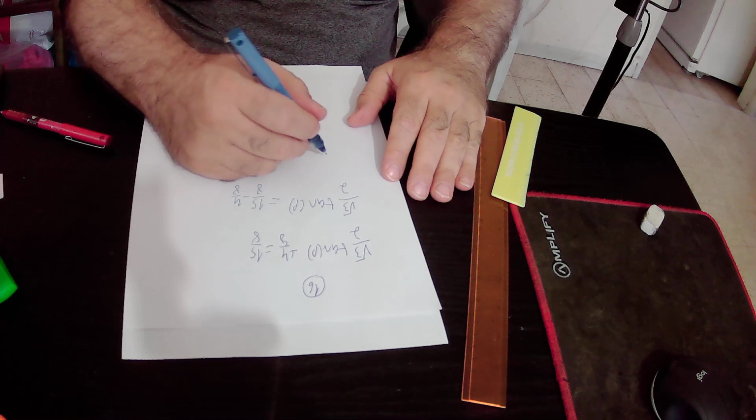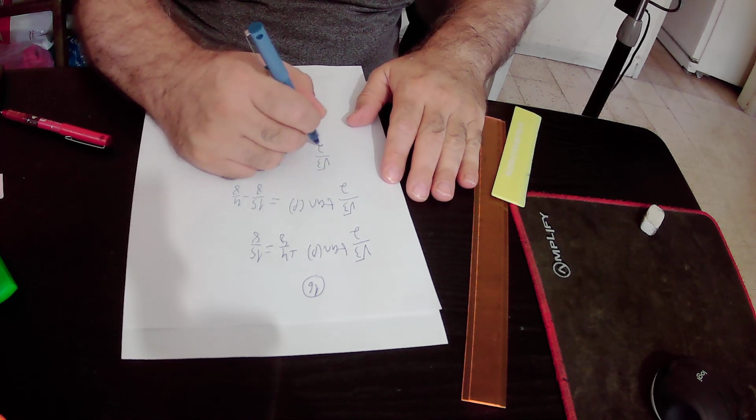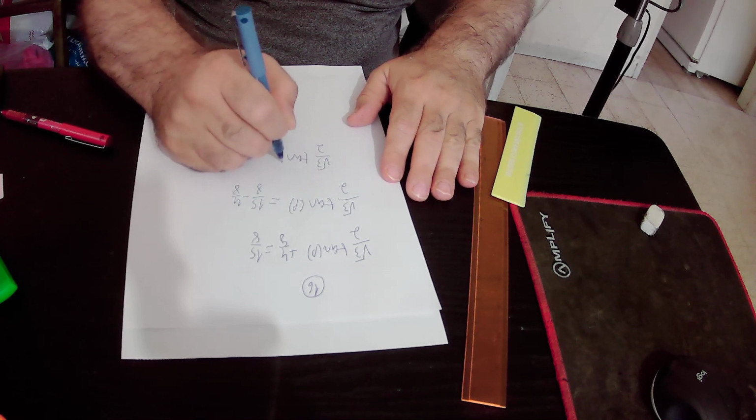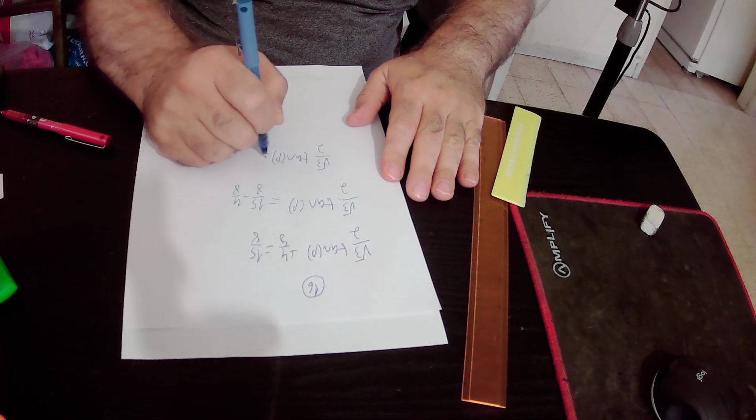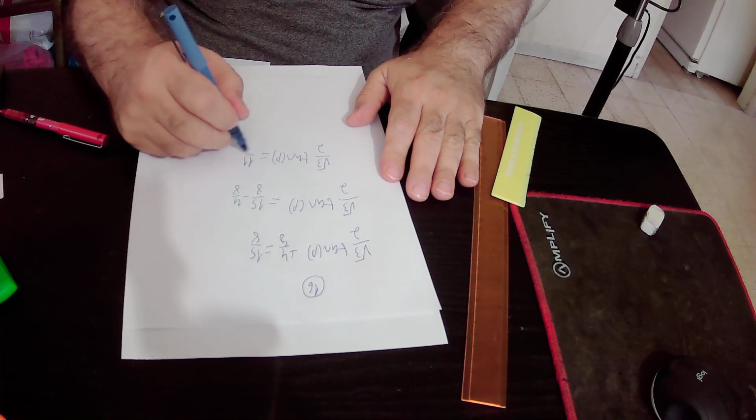So root 3 over 2 times tangent p equals 11 over 8.